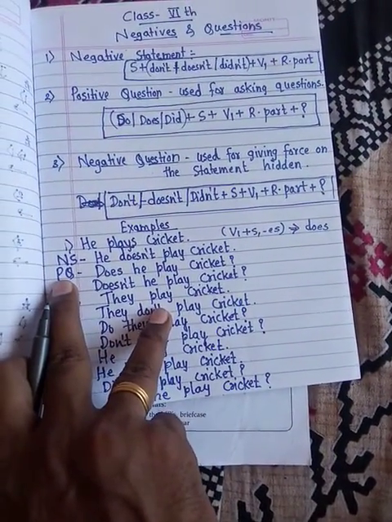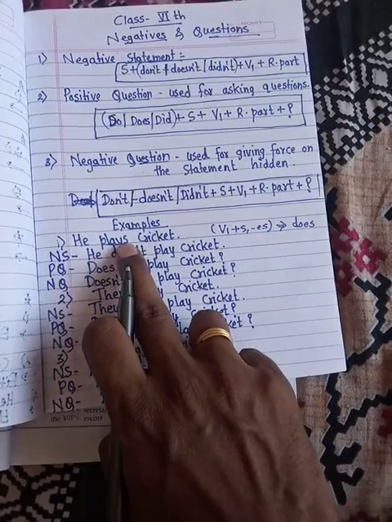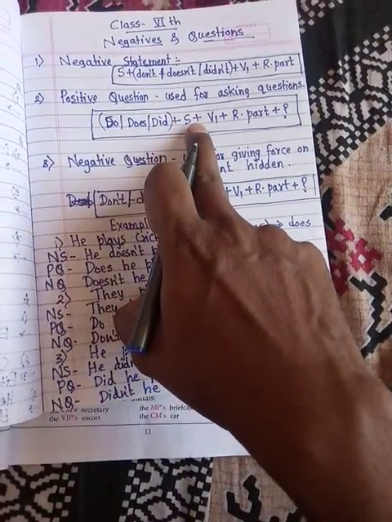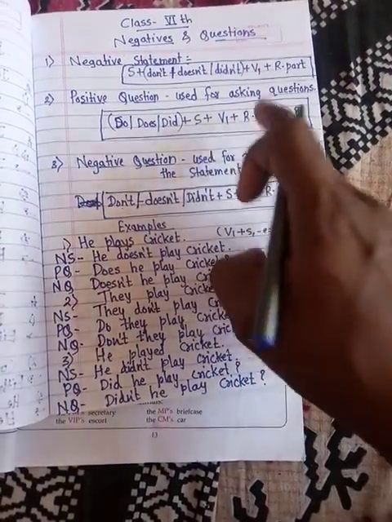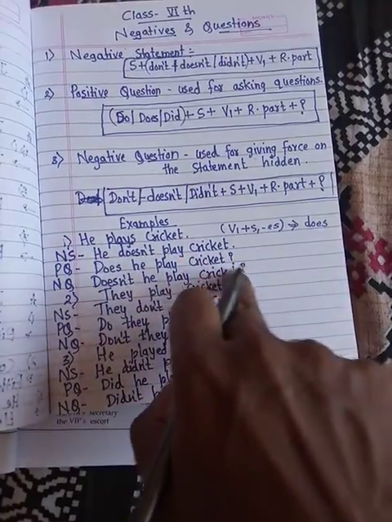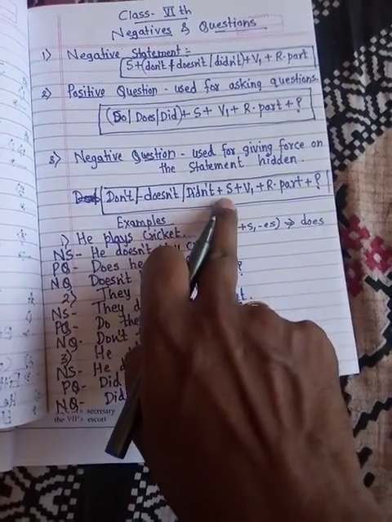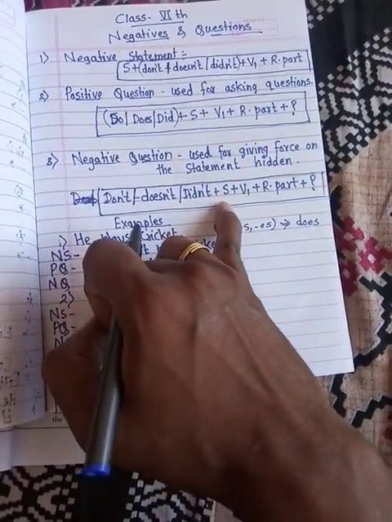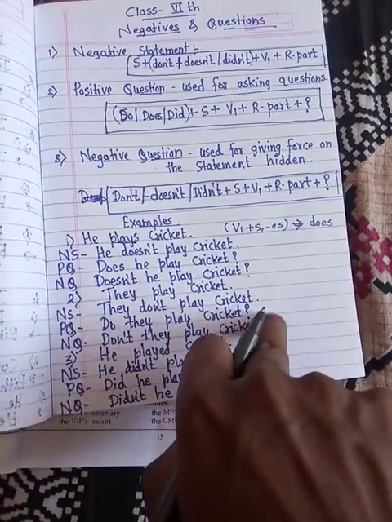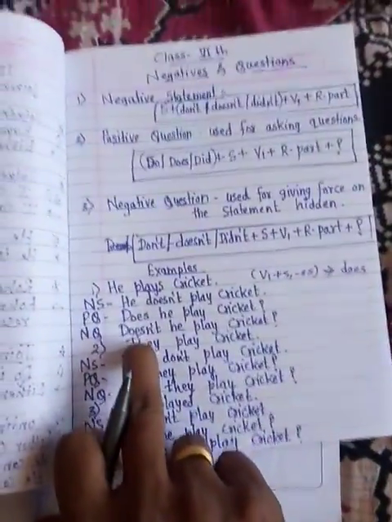Now how to prepare a positive question? What is there first? Do, does, or did. Based on the verb form, does has to be taken. So does in the beginning, after that the subject he. Then the first form of the verb, play; s will be removed, remember. Remaining part cricket and question mark. So, does he play cricket? Now negative question, you have to begin with don't, doesn't, or didn't. So doesn't, then subject he, V1 form of the verb play, remaining part cricket and question mark. Doesn't he play cricket? It means he plays cricket. This is the purpose of this negative question.